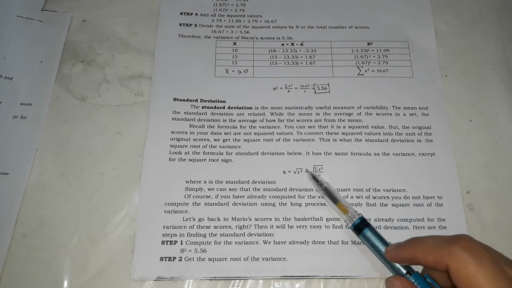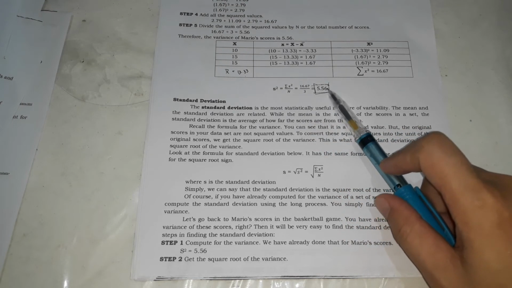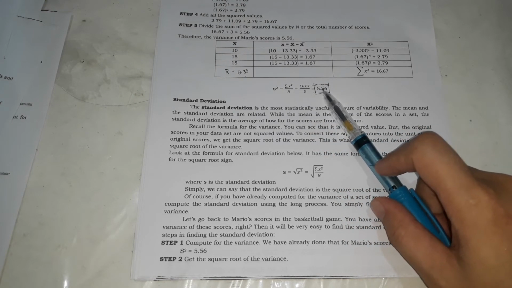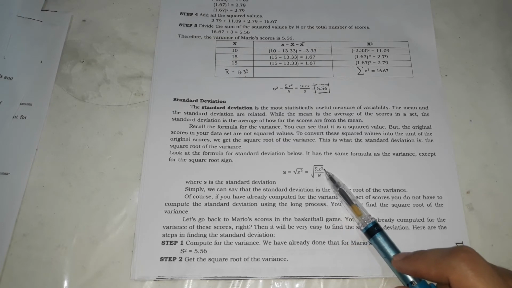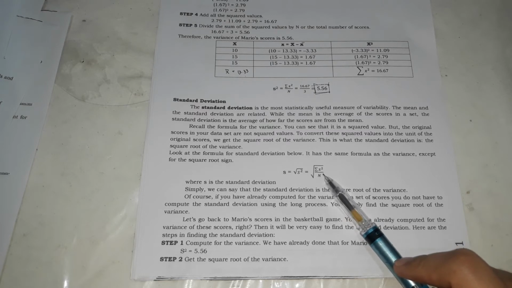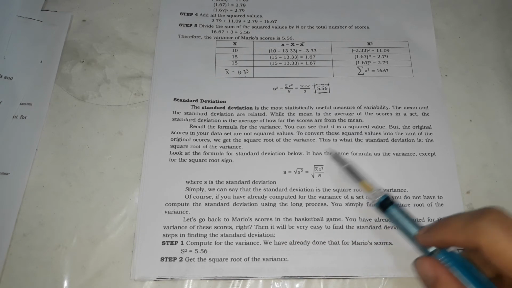So what you're going to do is you're just going to square root only the result in here. So you're going to get the square root of this one, 5.56. So the formula is s is equal to the square root of s squared, which is also equal to the square root of the summation of x squared over n. Sorry for that. So we can simply say that the standard deviation is the square root of the variance. So itong standard deviation, square root lang siya nitong variance.